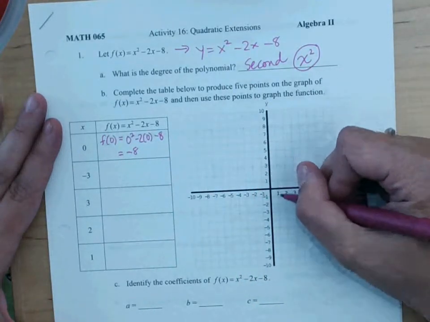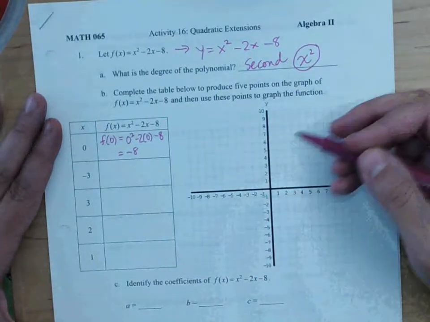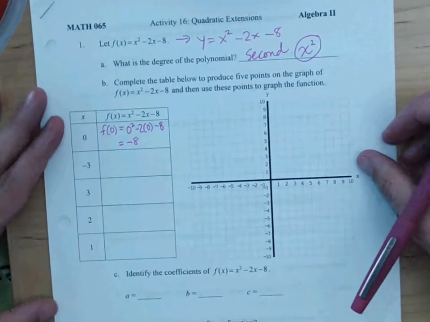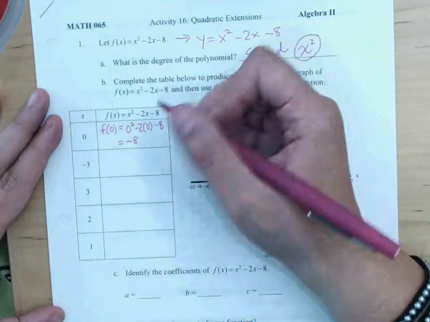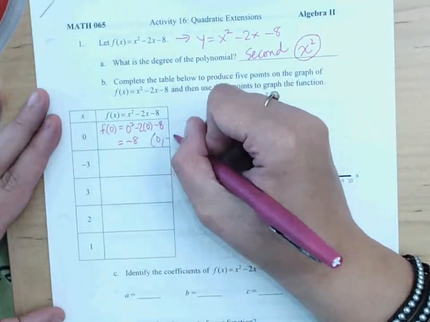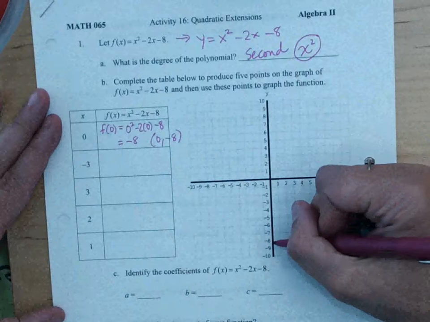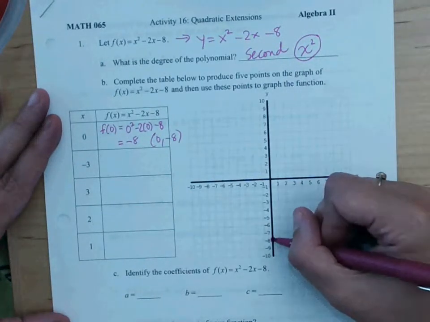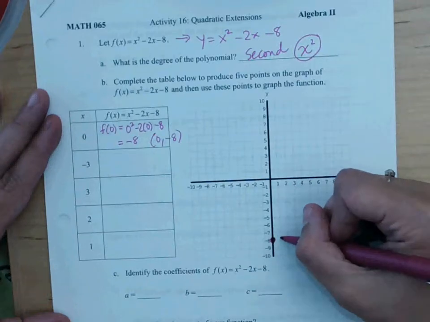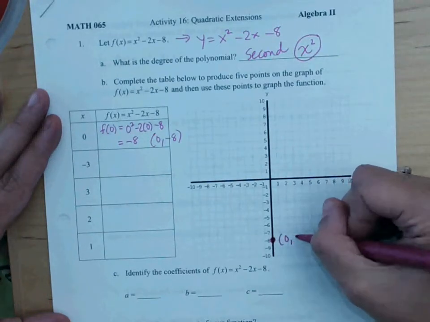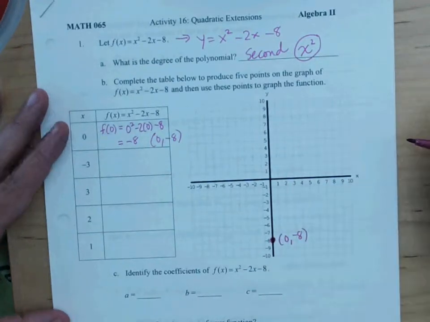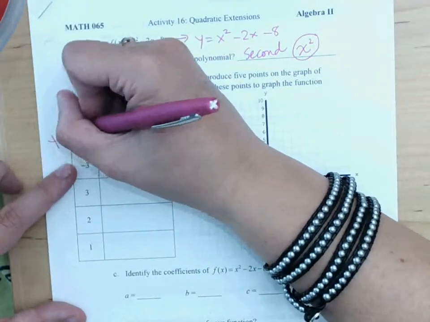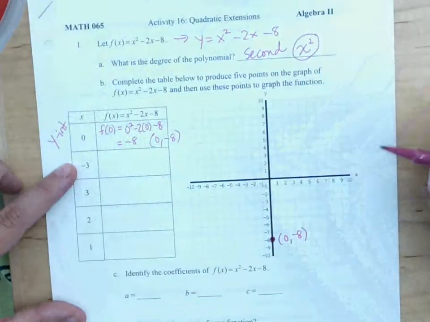Where does 0, negative 8 live on the graph? The ordered pair for this is 0, negative 8. It's the same thing like, oh, when we were graphing a line, it's the y-intercept. So down here, I plot it, 0, negative 8, I label it, okay? This point, anytime x is 0, we call this point the y-intercept.